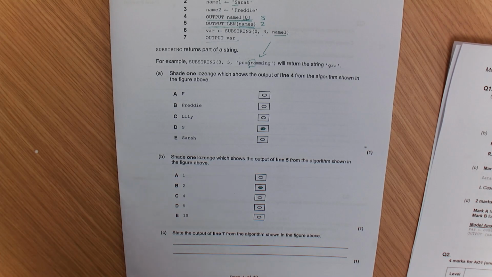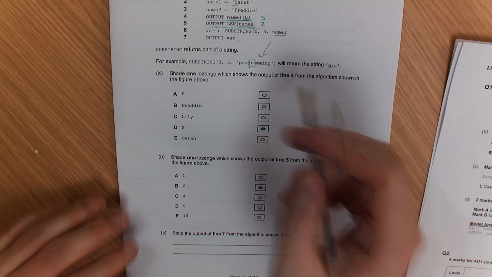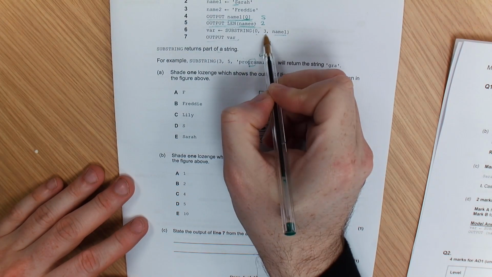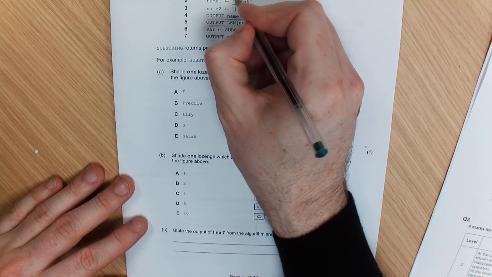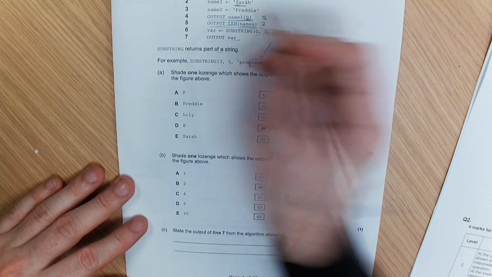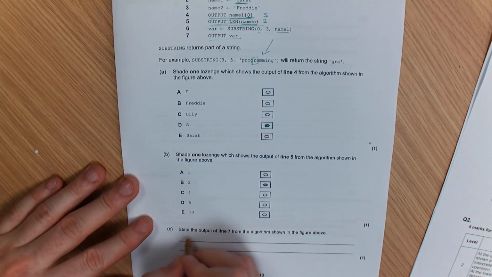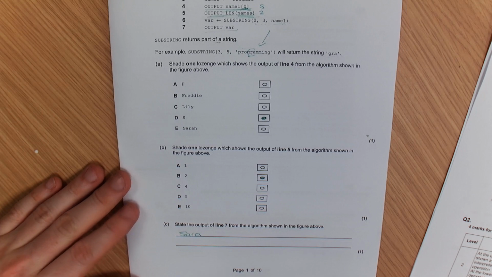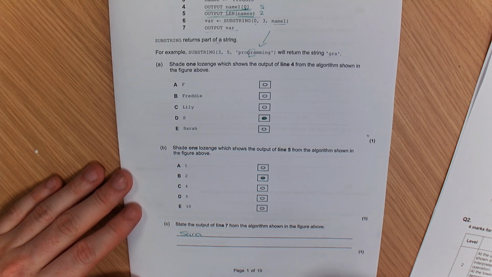Then it says state the output from line 7. Okay? What line 7 says is start at 0, stop at 3. So Sarah, 0, 1, 2, 3. So therefore you've only got those 4. So you should have output Sarah without the H. Okay, that's how substrings work. You put your start number and your finish number, and those will be the items that are printed out. Alright?